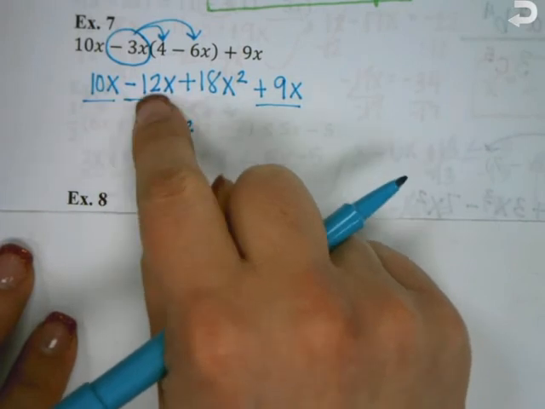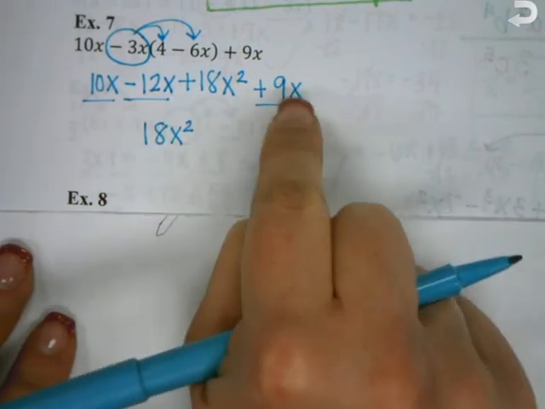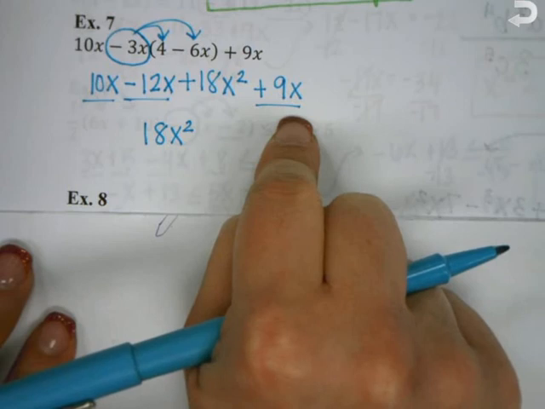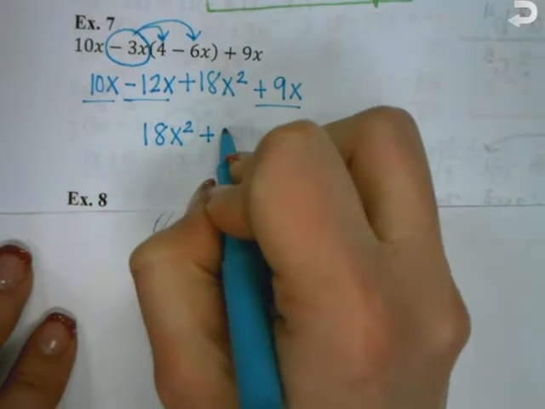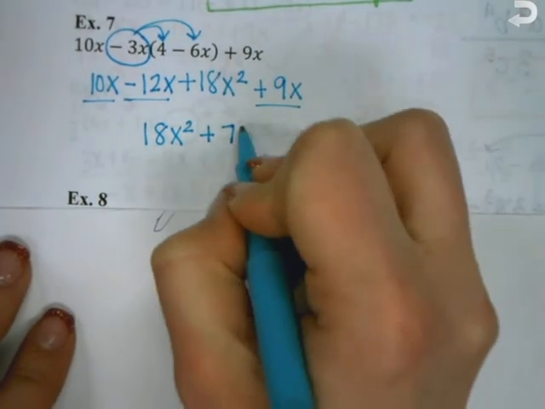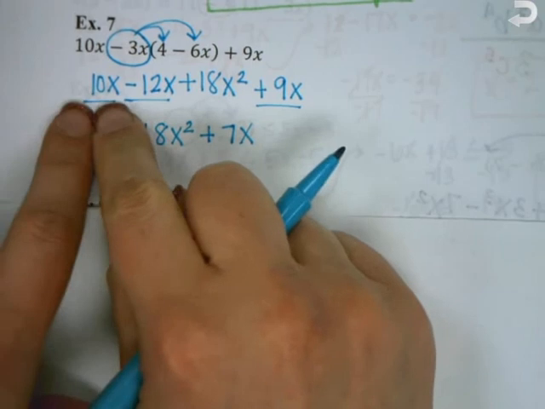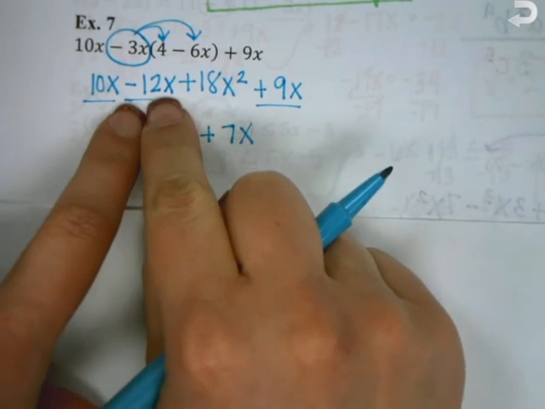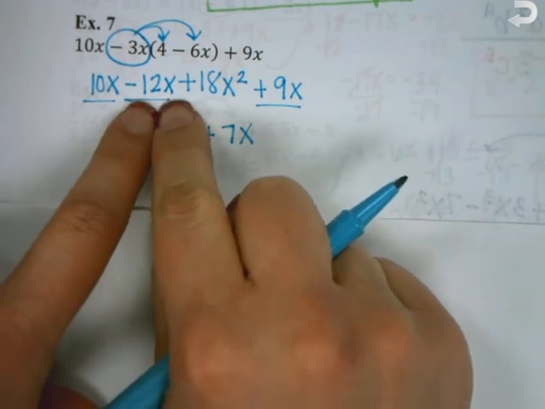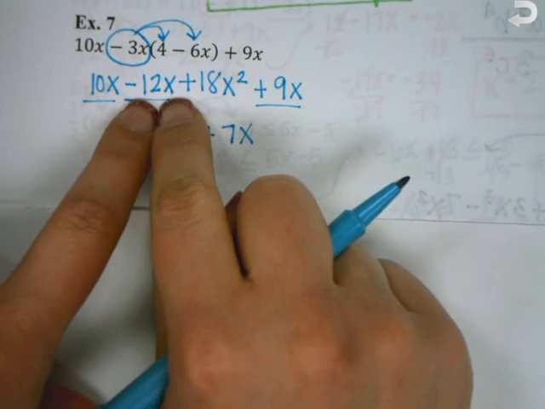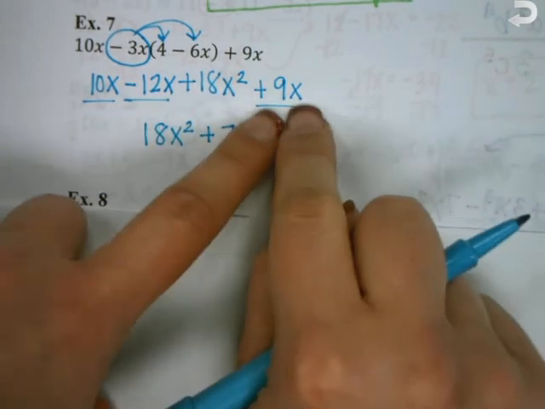Positive 7x. 10 minus 12 is negative 2, and then negative 2x plus 9x is positive 7x. Okay, these were tricky.